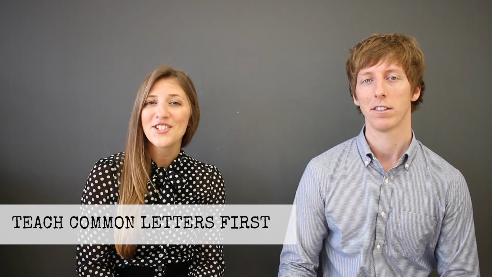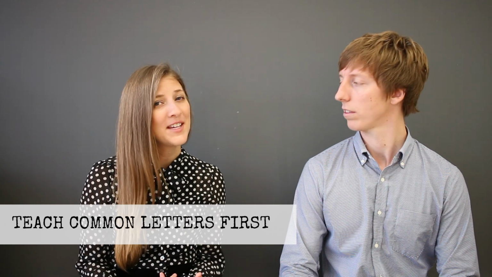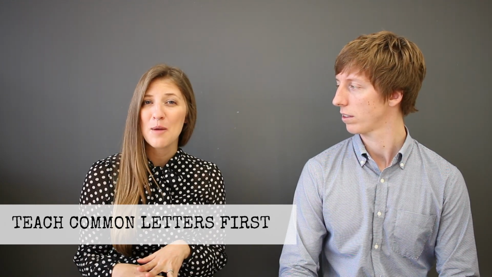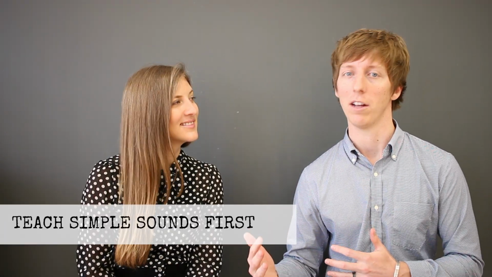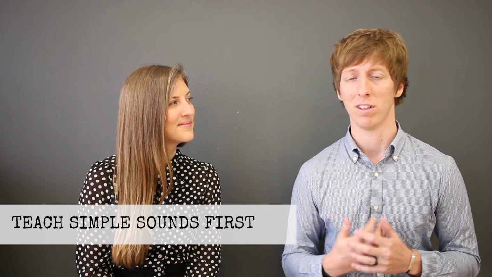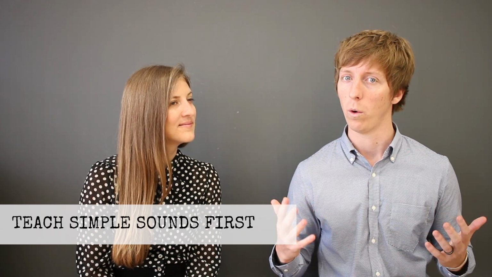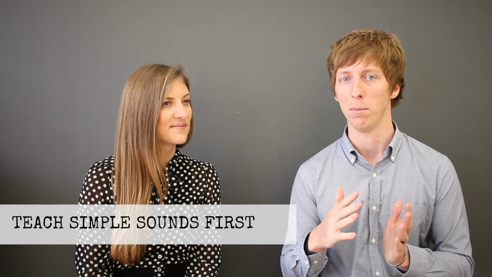First, teach the common letters before the less common letters. For example, Z, V, and W are not very common, so we don't want to teach these letters first. Another thing you might want to consider is to teach the more simple sounds before the more complex and complicated sounds. For example, the sound for the letter Q, qu, it's actually two sounds combined into one. It's the K sound and the W sound, qu. So it could be tricky for students to master that right away.